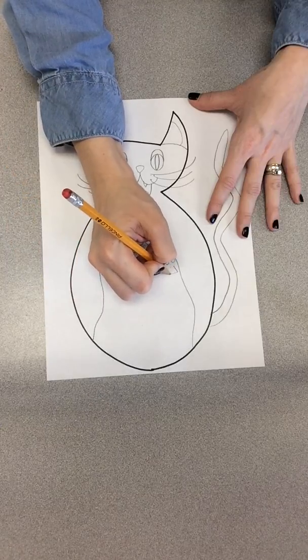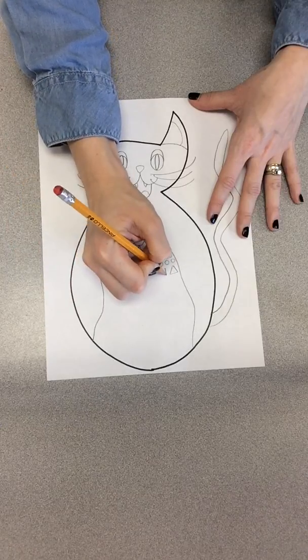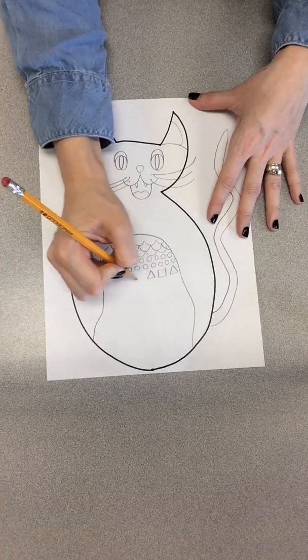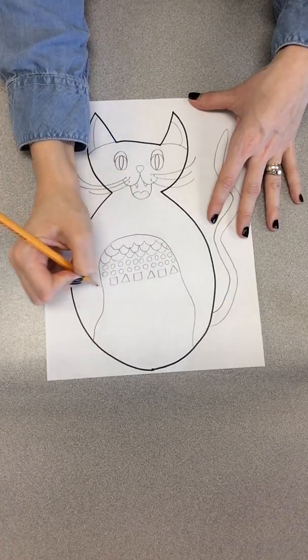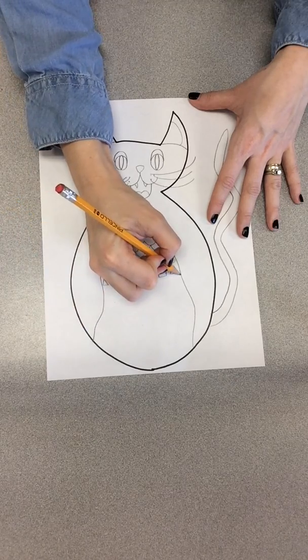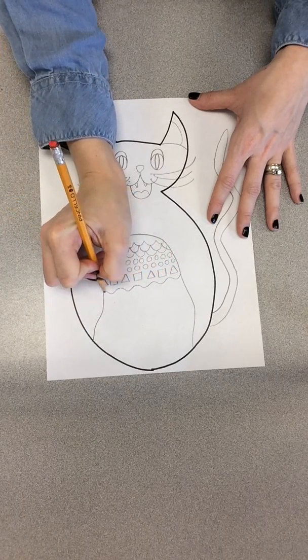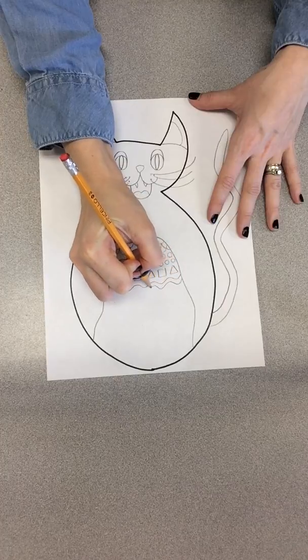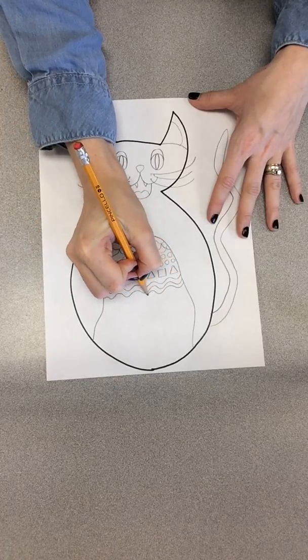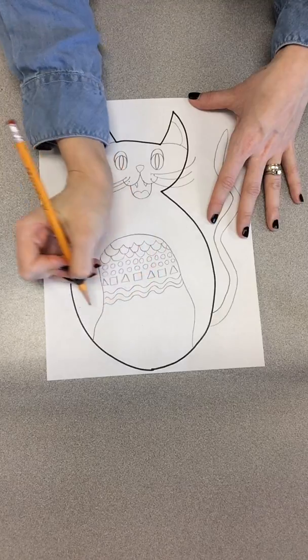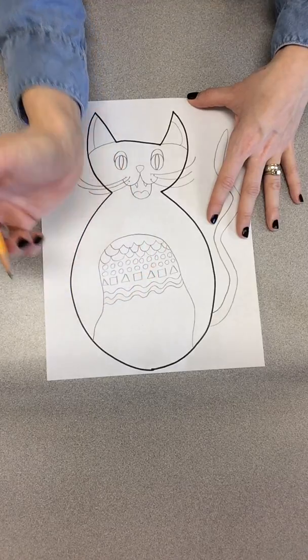So I'm going to stick with shapes, but I'm going to have an alternating shape pattern. You'll just keep moving and a-grooving all the way down. If you need to peek at your packet to see things you can add, go for it. Otherwise, just let your creativity help you to make your creative cat.